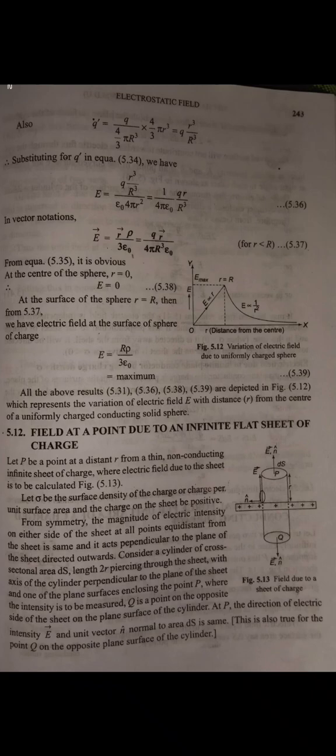All the above results 5.31, 5.36, 5.38, 5.39 are depicted in figure 5.12, which represents the variation of electric field E vector with distance r from the center of a uniformly charged conducting solid sphere.